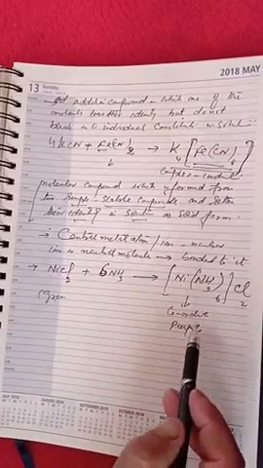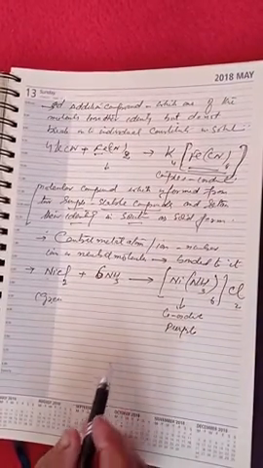This compound is called a complex compound, or a coordination compound.